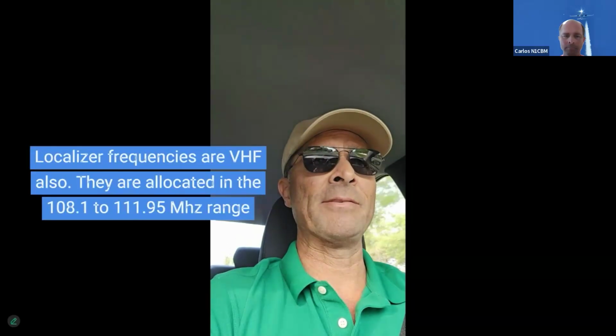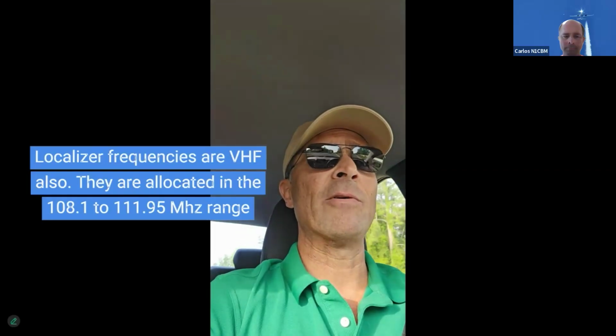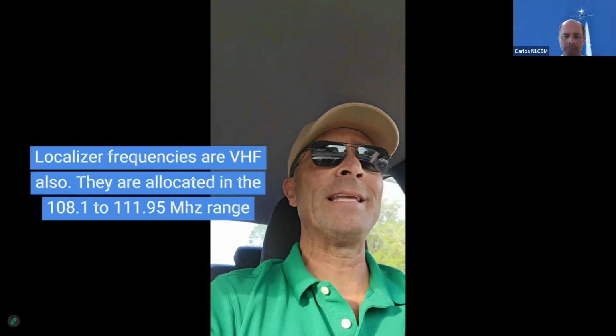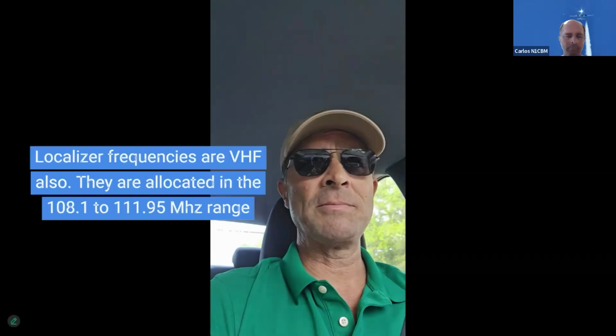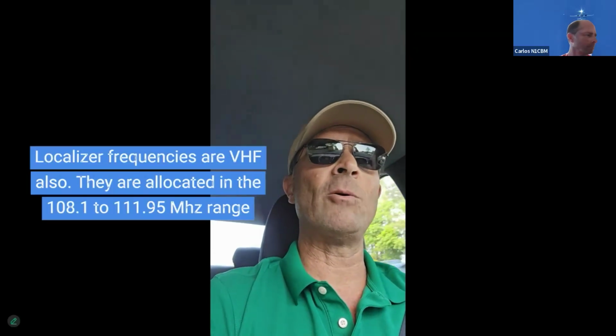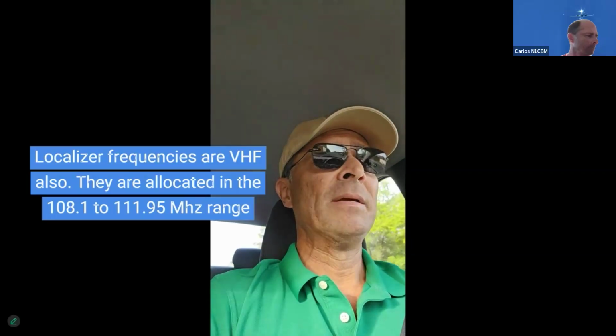Those 2 also use VHF frequencies. The localizer, which is the lateral guidance, will use anything from 108 to 111.9 megahertz, the lower band of the VOR range. The glide slope uses, if I'm not mistaken, I can look it up and answer it later in the Q&A section of the presentation.